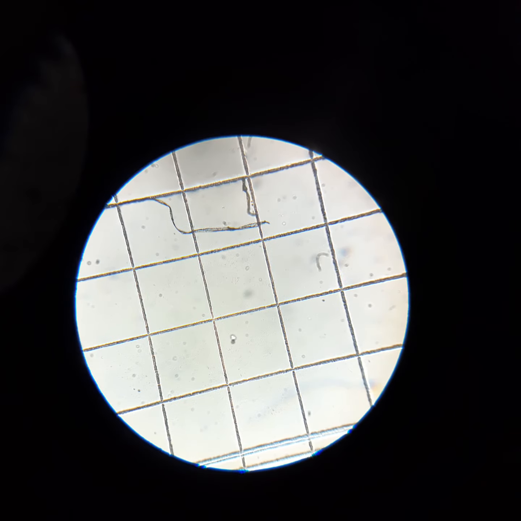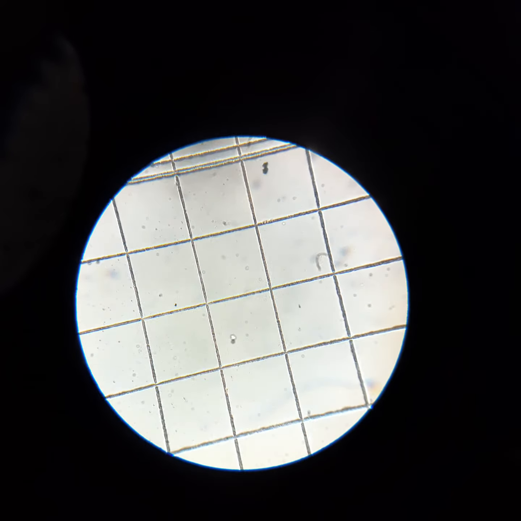This is 1 and this is 2. This is 3 and this is 4. These are the 4 counting areas on the Neubauer chamber where we usually count the WBC.